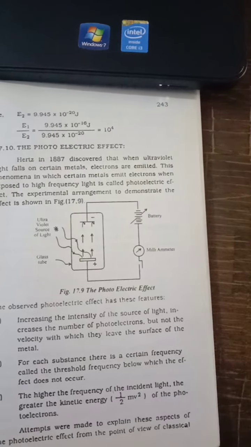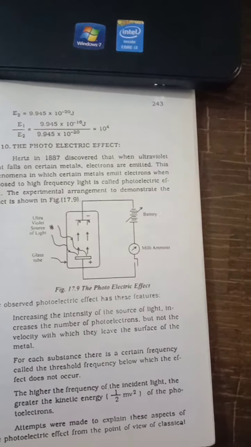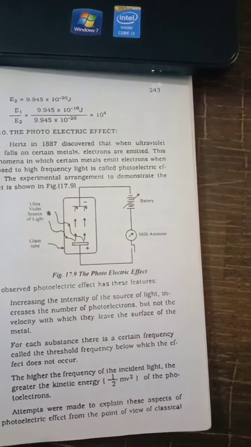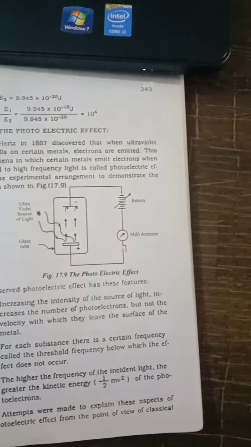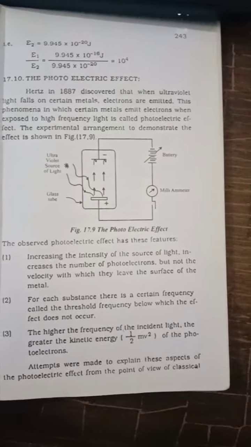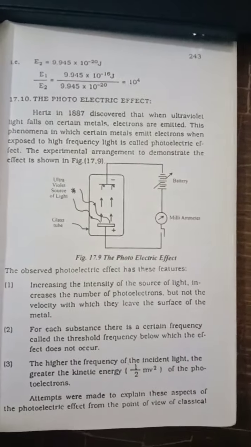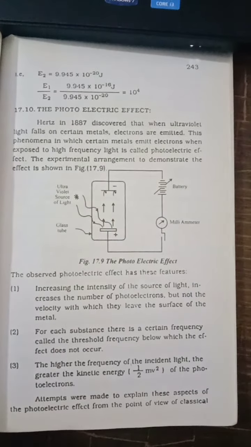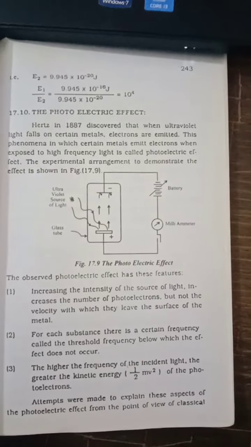For each substance, there is a certain frequency called the threshold frequency, below which the effect does not occur. The higher the frequency of the incident light, the greater the kinetic energy, 1/2 mv², of the photoelectrons.